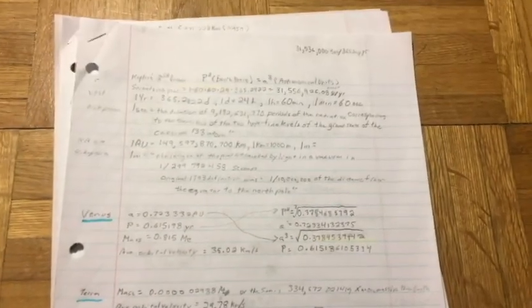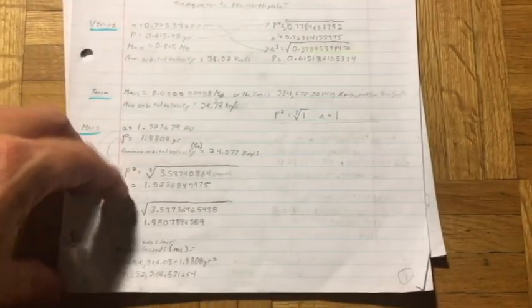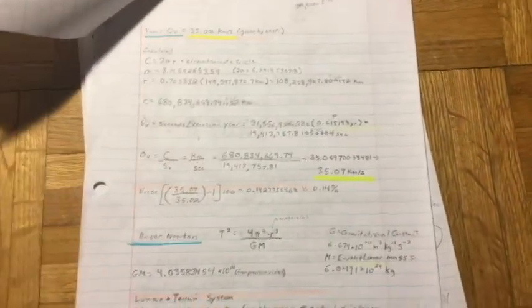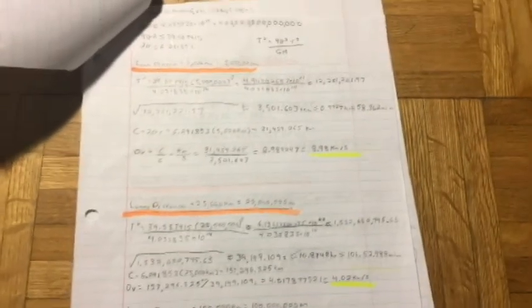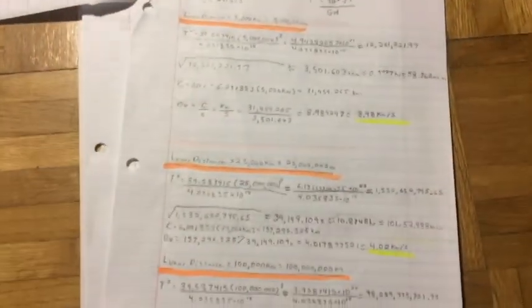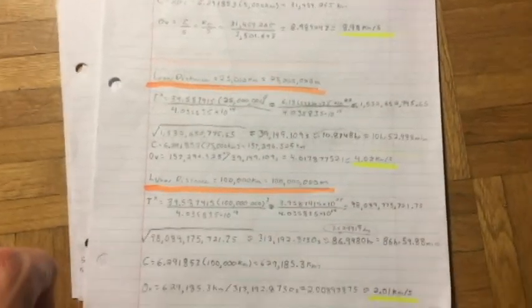Just real quickly, as promised, here are my handwritten calculations for everything I just showed you in the video. These are the nicer, neater ones. When I started doing those other points, I kind of summarized the math a little quicker.